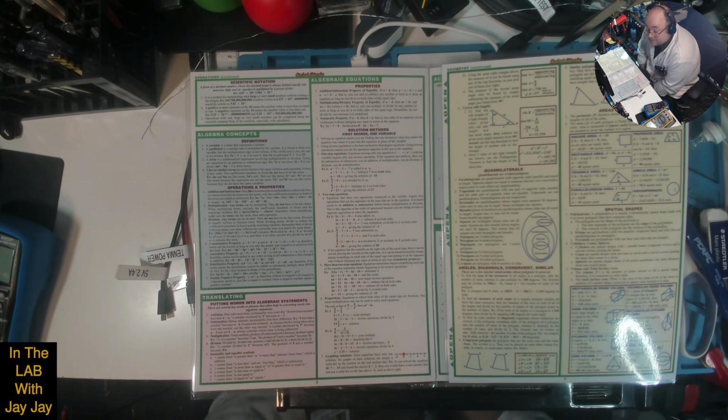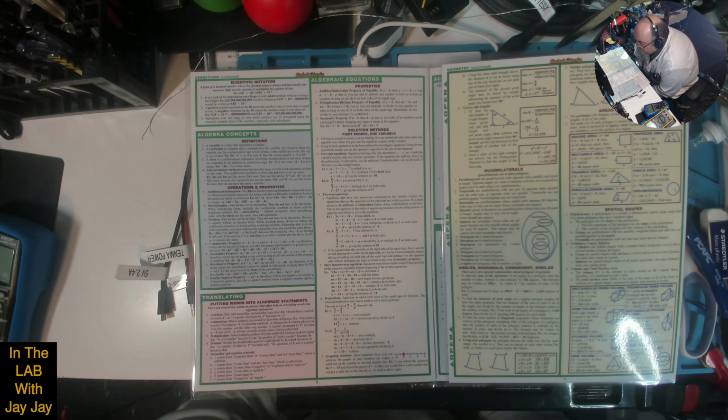Algebraic equations. Properties. 1. Addition and subtraction property of equality. If A equals B, then A plus C equals B plus C, and A minus C equals B minus C. That is, you can add or subtract any number or term to or from an equation as long as you do it on both sides of the equal sign.